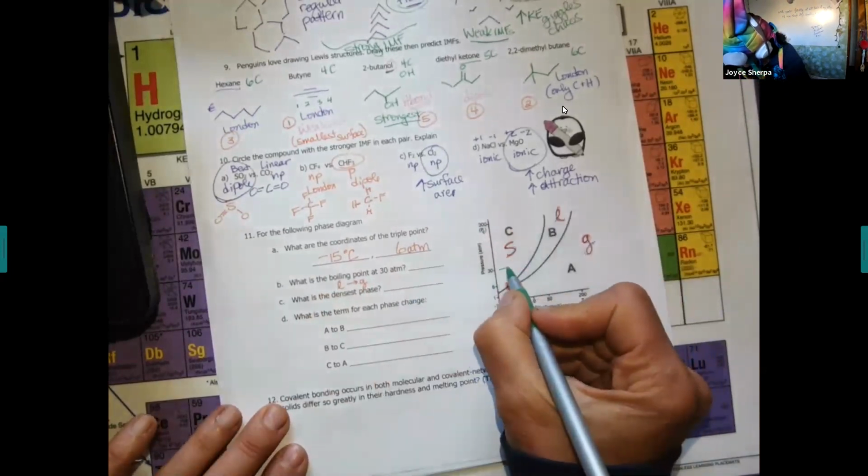So degrees Celsius and ATM. The boiling point means liquid changing to a gas. So you can all figure that out. So then you find 30 and you try to make a straight line and you go across and you come down. So it's looking like it's 50 degrees Celsius.